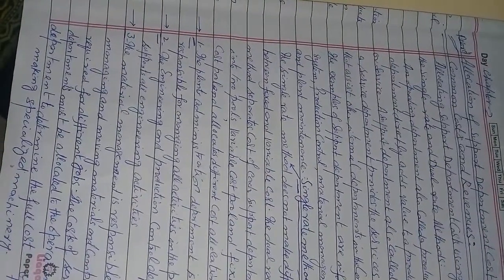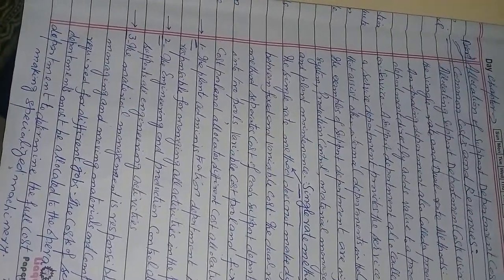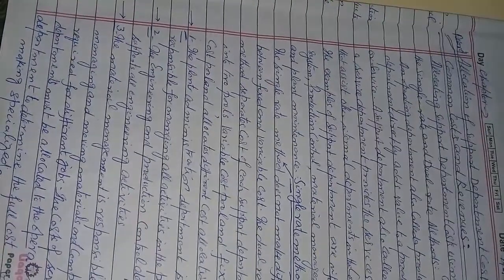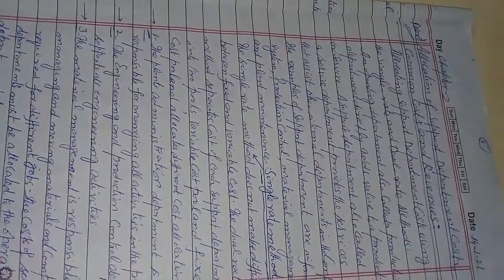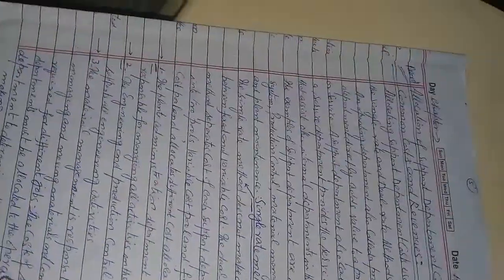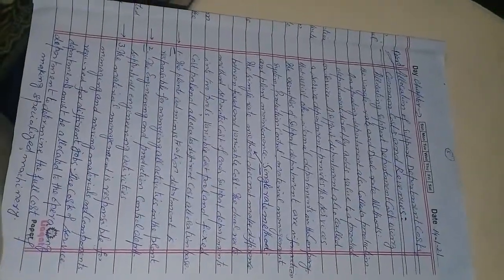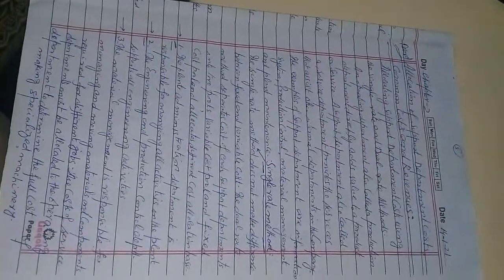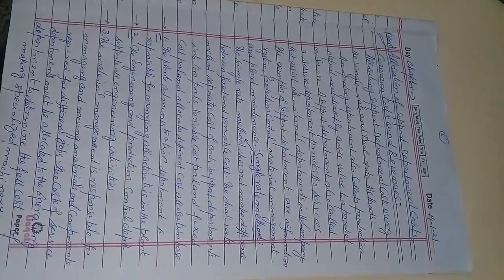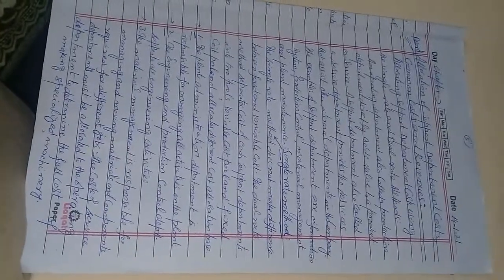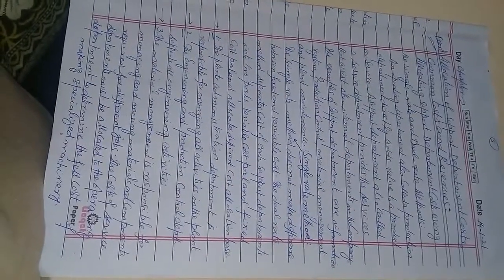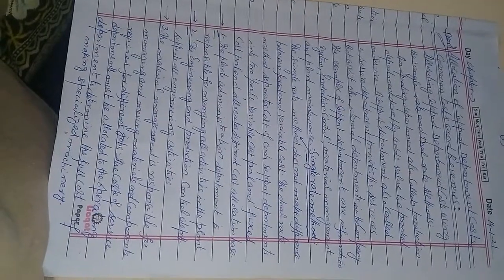Allocating support department cost using the single rate and dual rate methods. This means that we allocate support department cost. Support means the department which gives support, which helps to fix the cost using the single rate and dual rate method. This means that the merchandise is given only a single rate, and the other method is that a dual rate is given, and one of the dual rates is selected to sell the merchandise in the market.